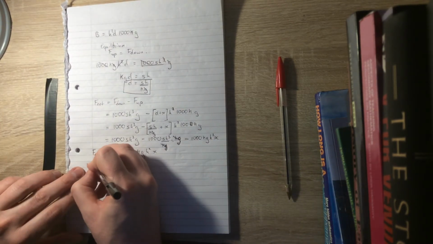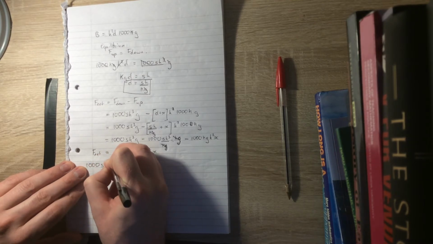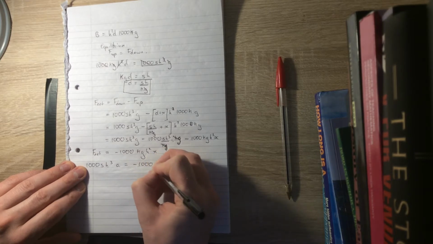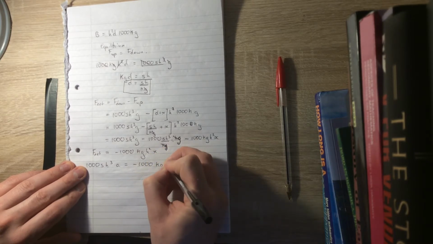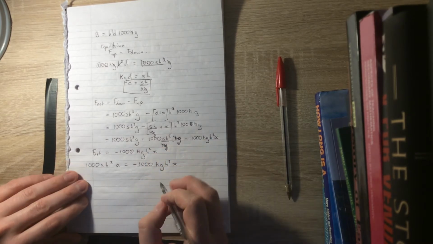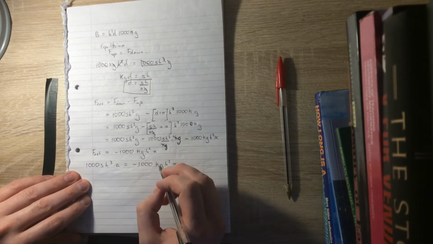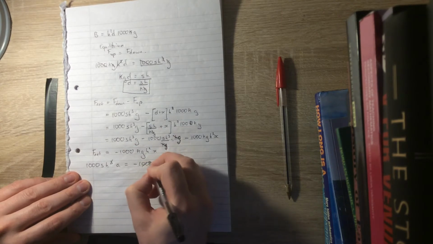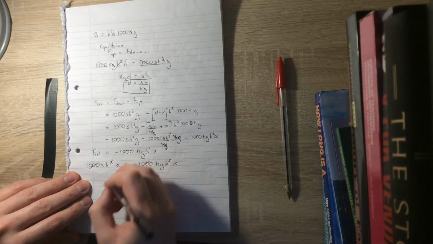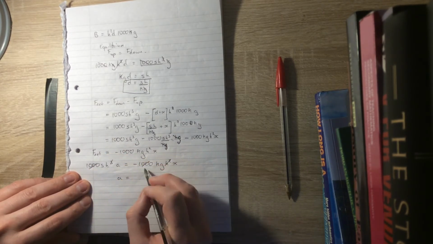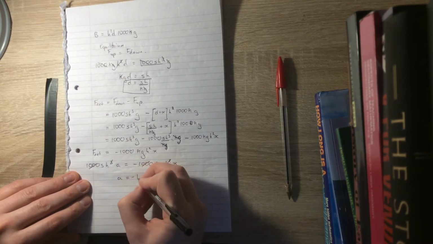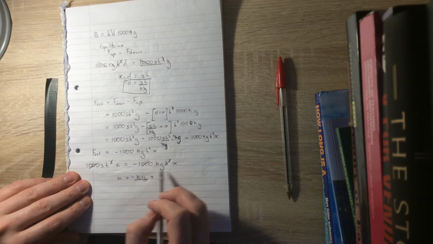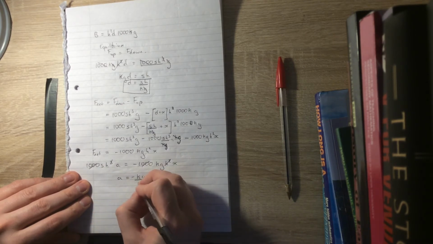So 1000 sh cubed times the acceleration is minus 1000 kg h squared x. So what cancels? h squared with h squared, 1000 with 1000, and we get that the acceleration is minus kg x divided by sh.